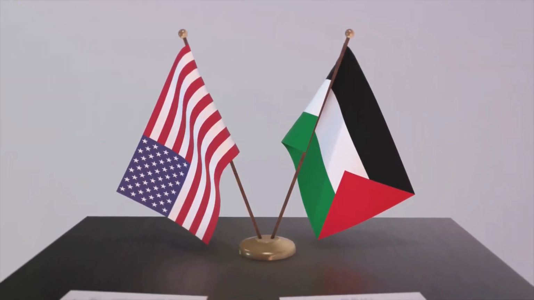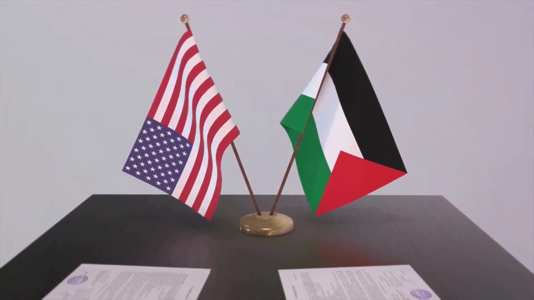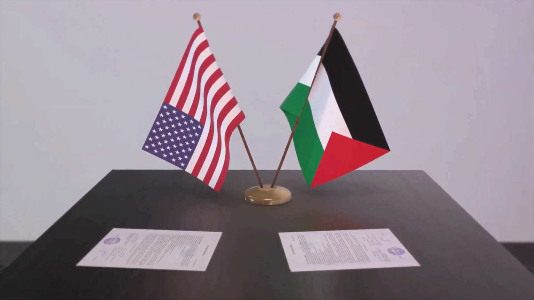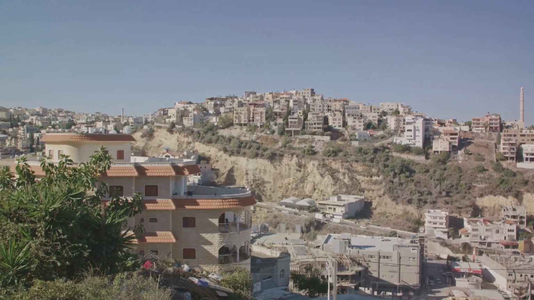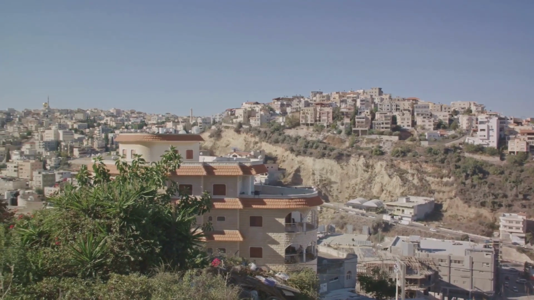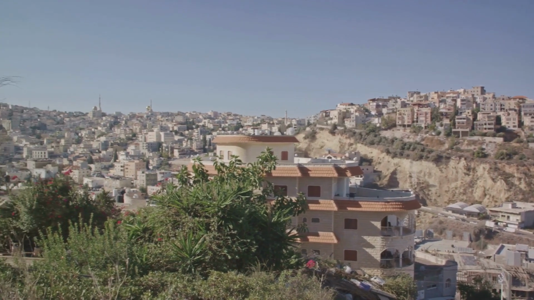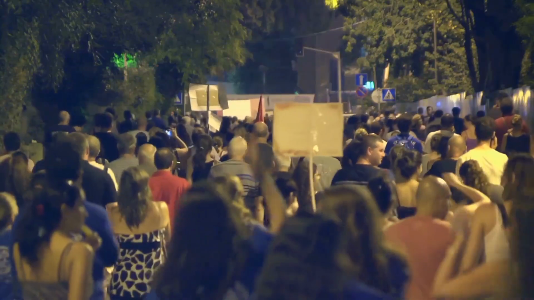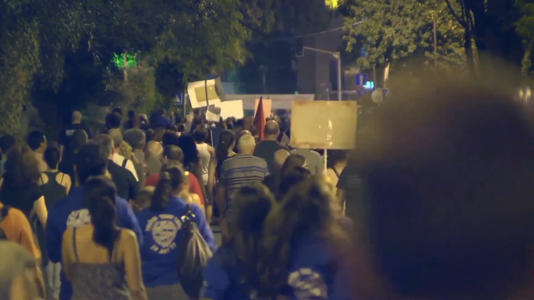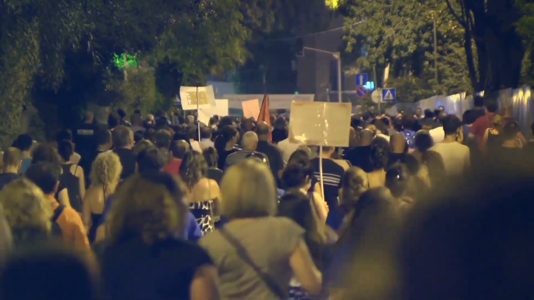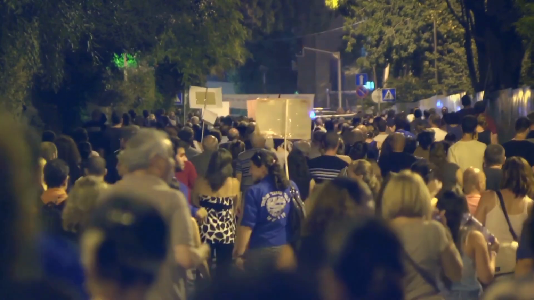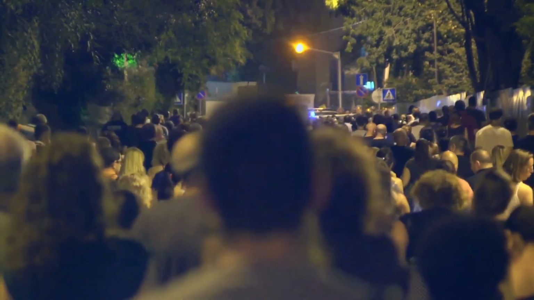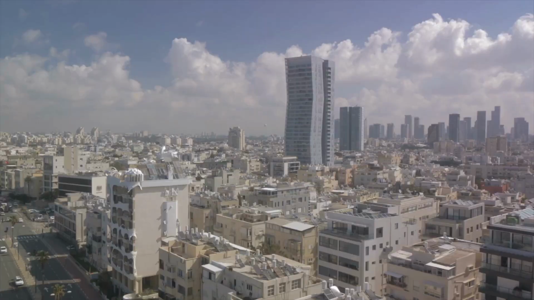Now let's talk about the Balfour Declaration of 1917. This was a public statement issued by the British government during World War I, expressing support for the establishment of a national home for the Jewish people in Palestine. It was a statement that would have profound implications for the future of the region. The declaration was seen by the Zionists as a green light for their plans. But for the Arab population, it was perceived as a betrayal. Tensions escalated, leading to sporadic violence and deepening mistrust between the two communities.